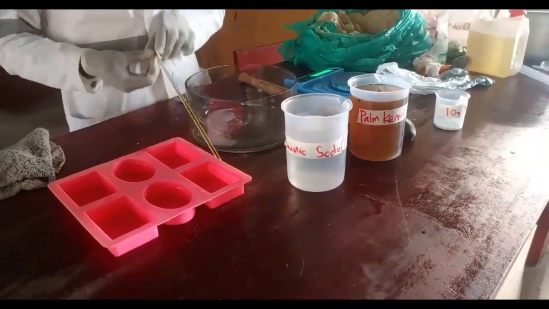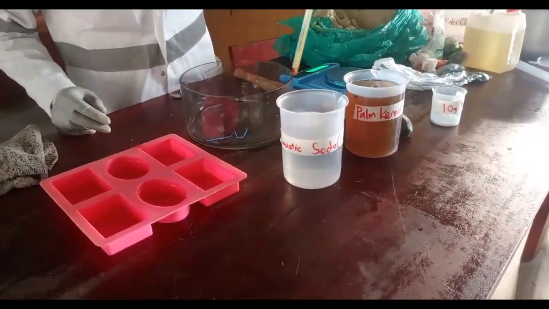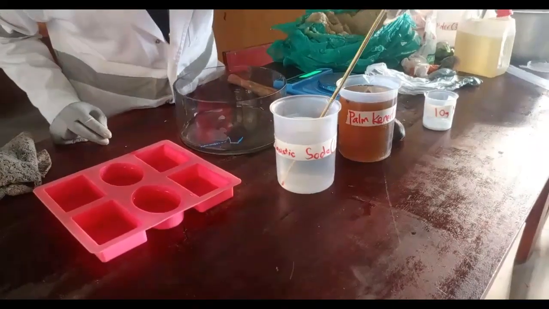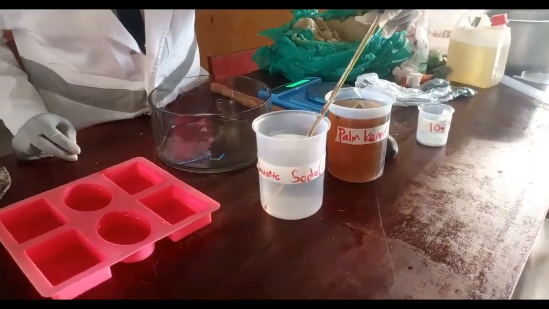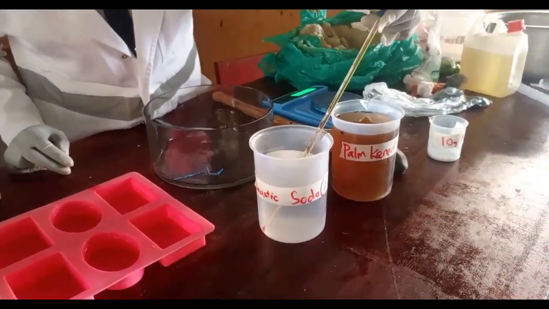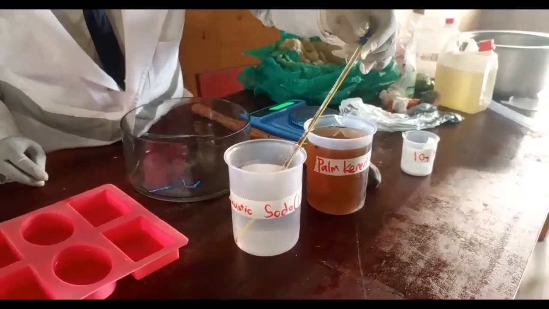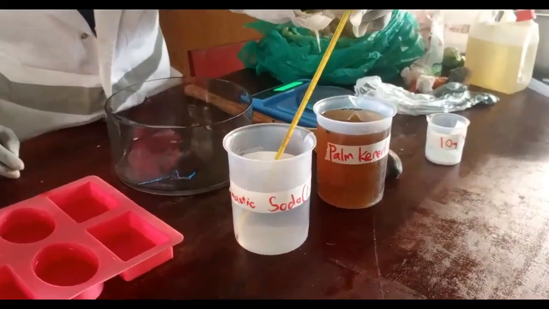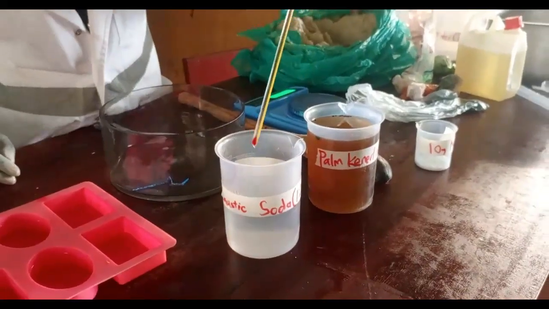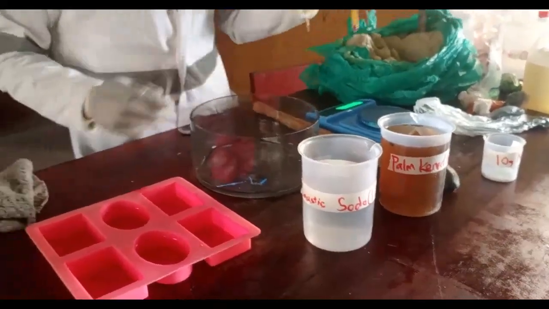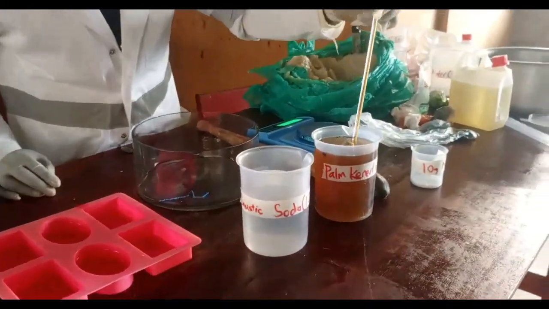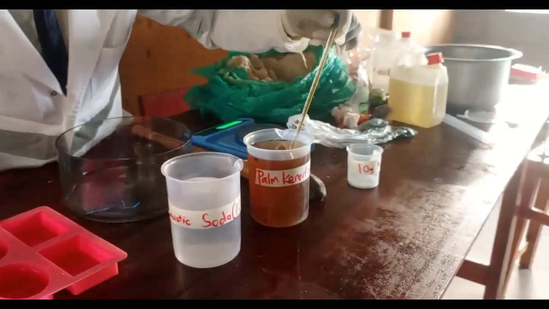We say that to use our caustic soda, the temperature should be less than 40 or 40 degrees Celsius. If you check on this, it is just 30. So that is very good to be used. Then, even the oil, we have to make sure that its temperature is at most 40.